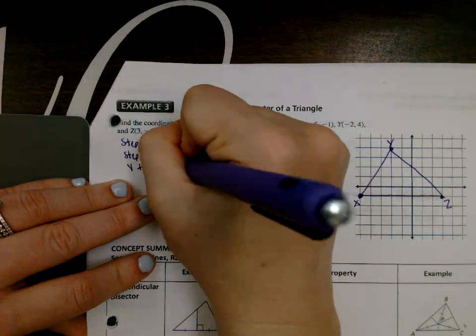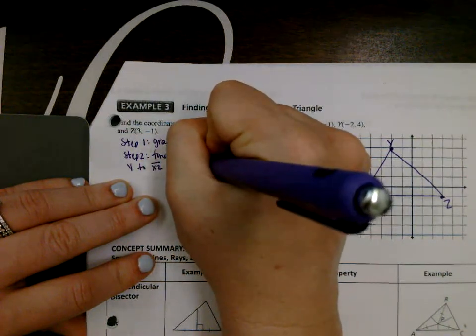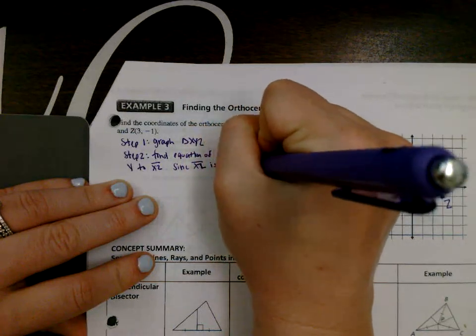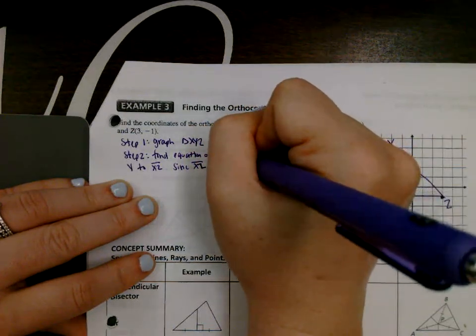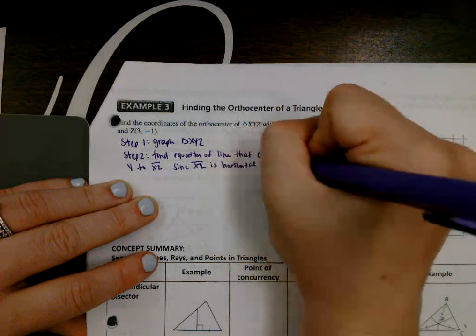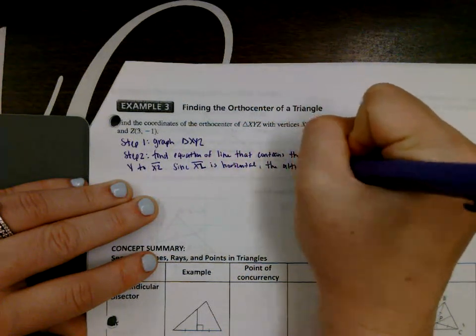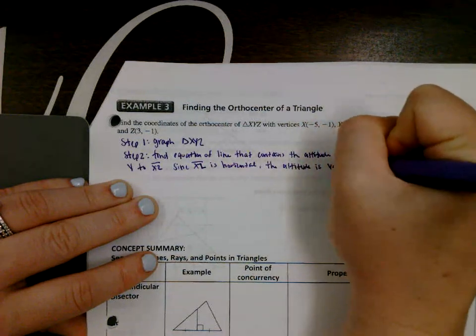Okay, so since XZ is horizontal, the altitude is vertical.